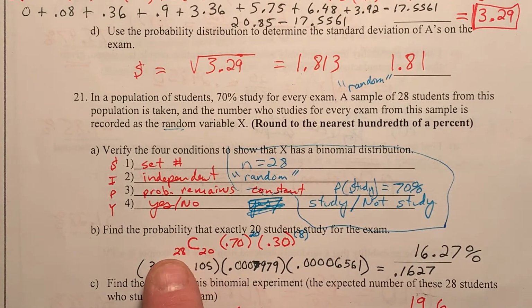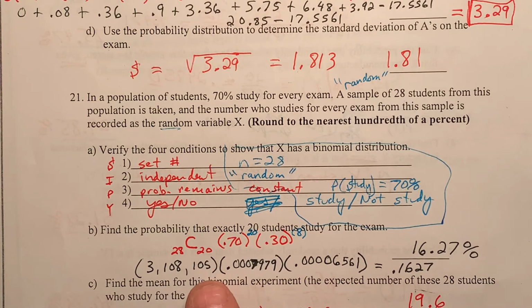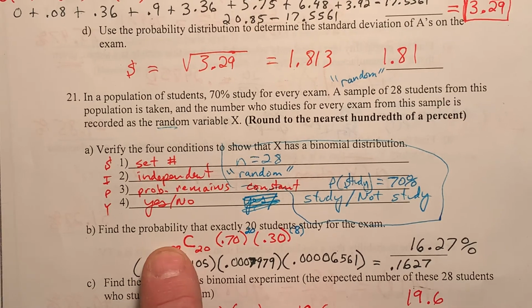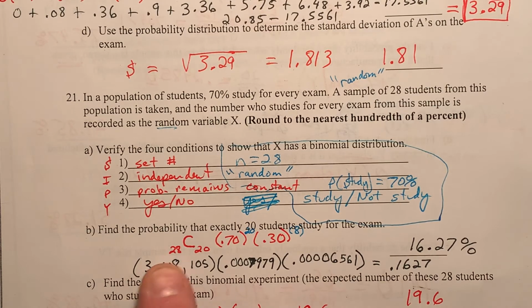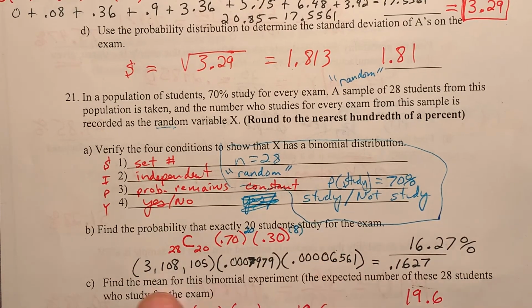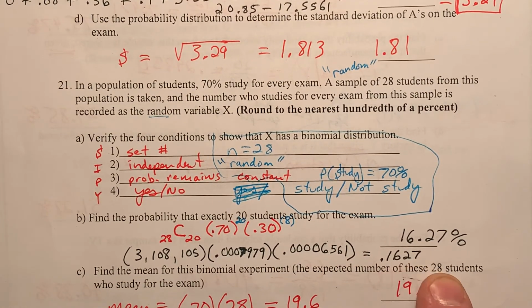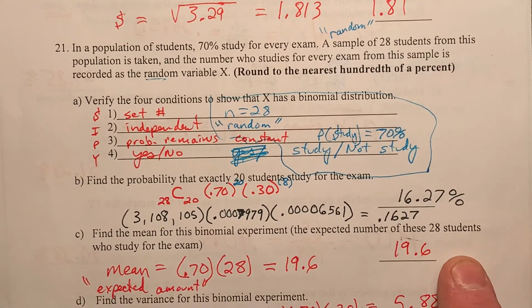So that's a combination of 28 students choose 20, 70% chance that they're going to study, to the 20th power, and then 30% chance that they're not going to study. Those should always add up to 1. The 0.7 and the 0.3 adds up to 1. And then this 20 plus 8 should always add up to the 28 total, or how many total students there were. So 20 and 8. And then you put that into the calculator. Oh, really big numbers. So we end up with 0.1627 or 16.27% chance.